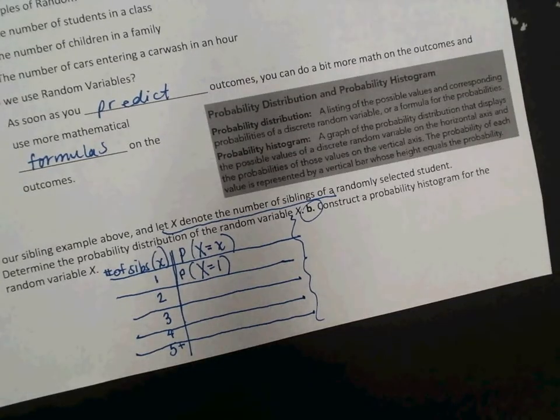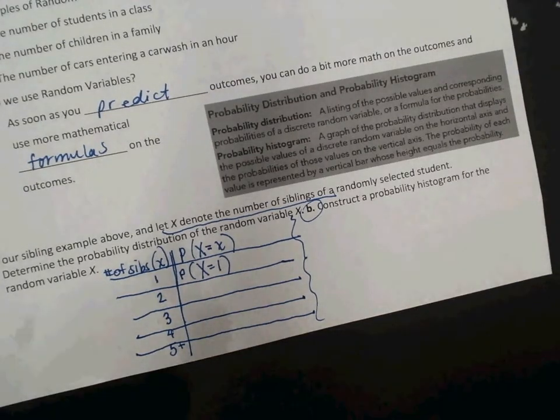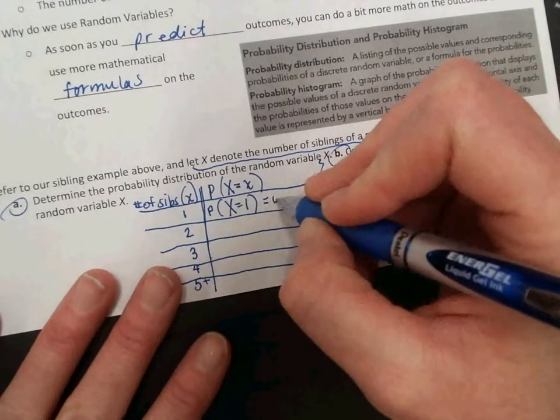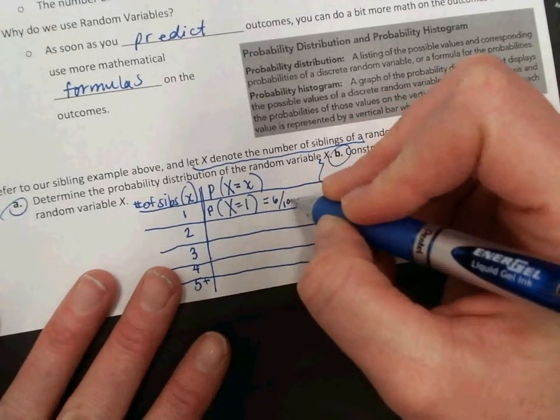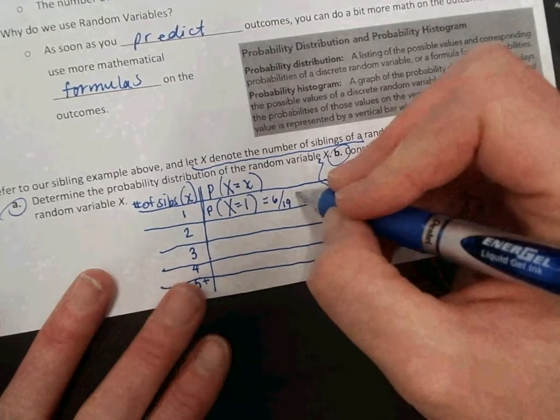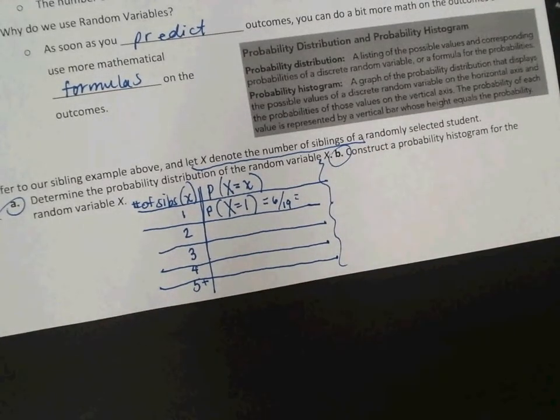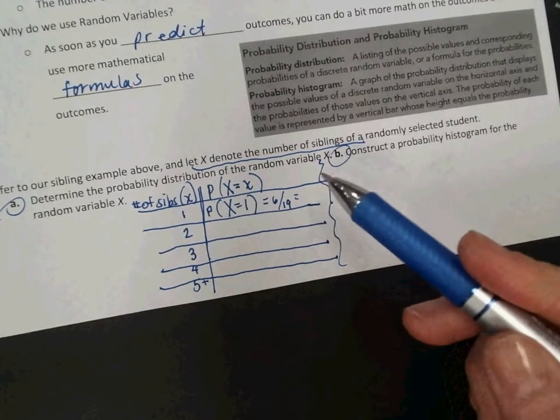Oh, okay. I just say, what if it went down then? So the probability that x equals 1, we're just doing 6 out of 19, and then converting that rounded to 2 decimal places. So I'm going to generate a random number. Be ready. Calculate this.